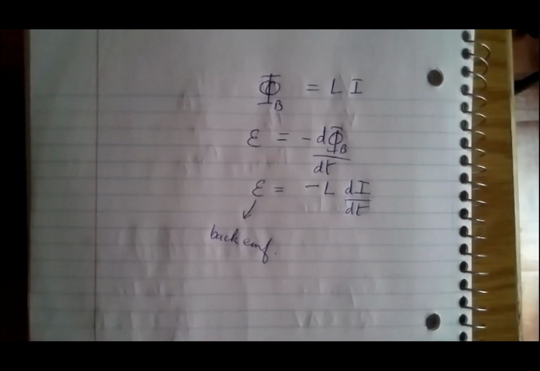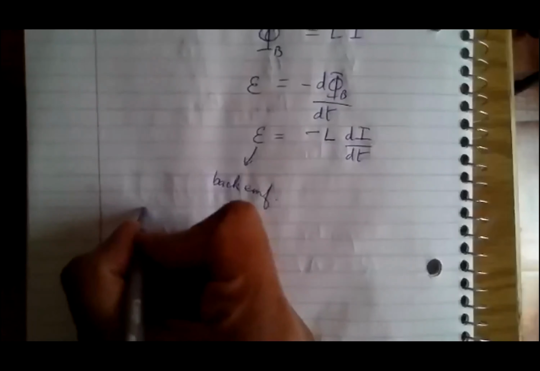All right. Let's see. Right. So just like we could talk about energy stored in a capacitor, we can do the same for an inductor. So for a capacitor, we had three different formulas. We said it was 1/2 Q squared over C. We said it was 1/2 C delta V squared.